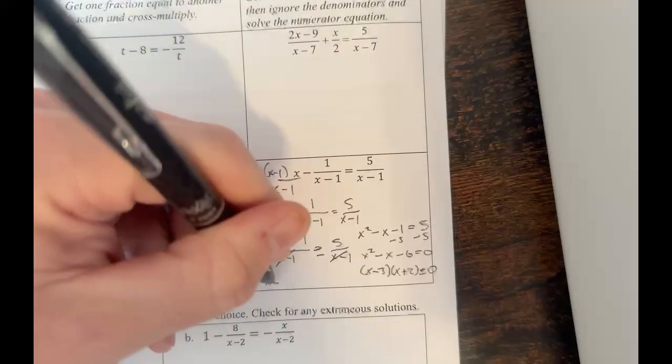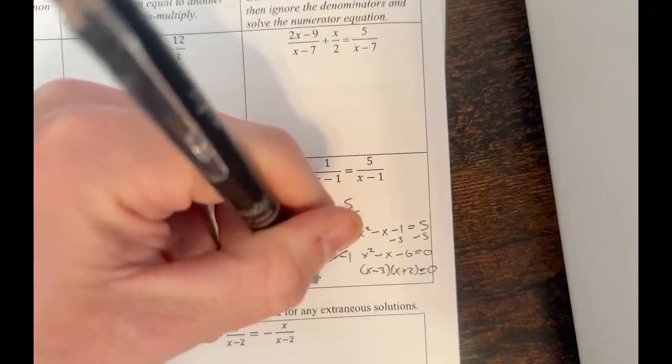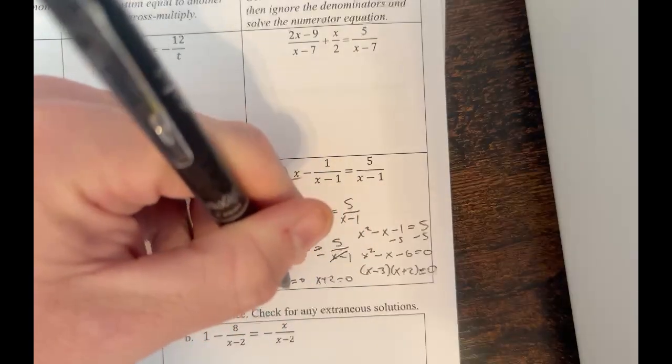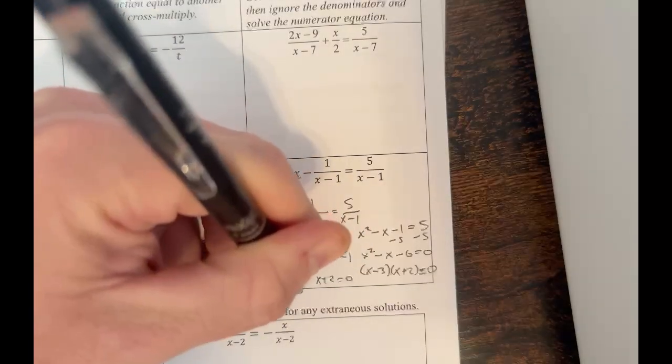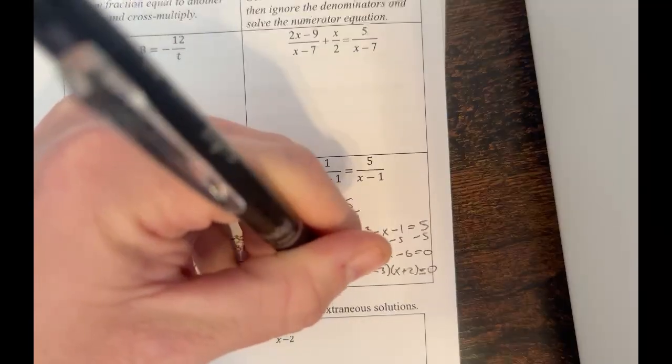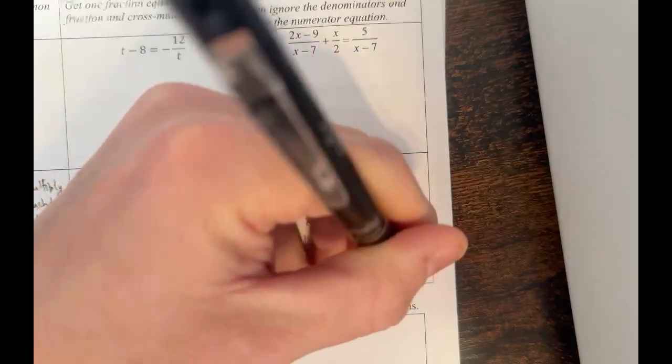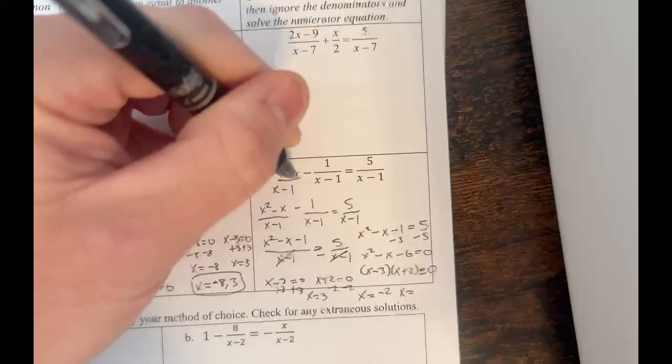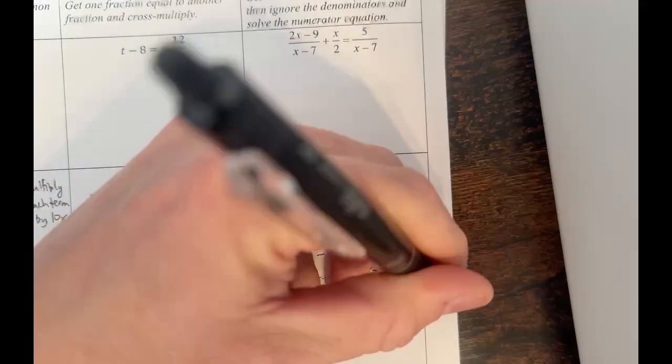So we're going to do x minus 3 equals 0. x plus 2 equals 0. Add 3, x equals 3. Subtract 2, x equals negative 2. So x equals, those would make the bottom 0, so negative 2 and 3.